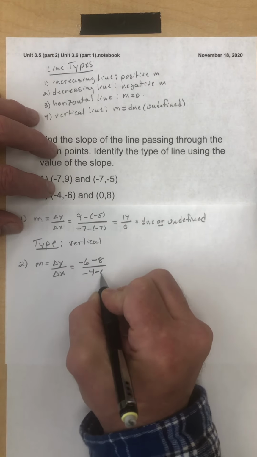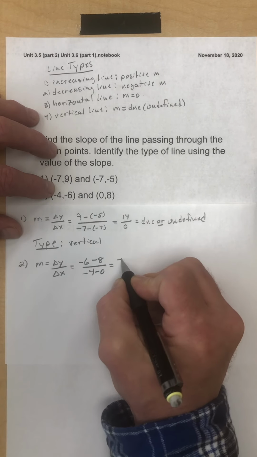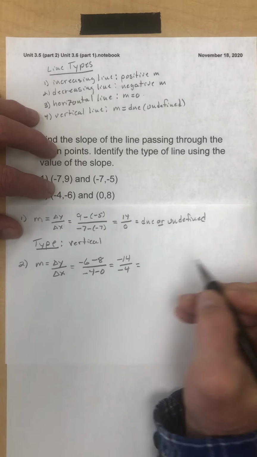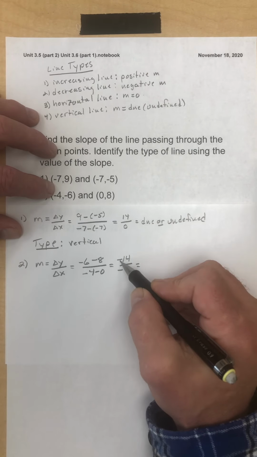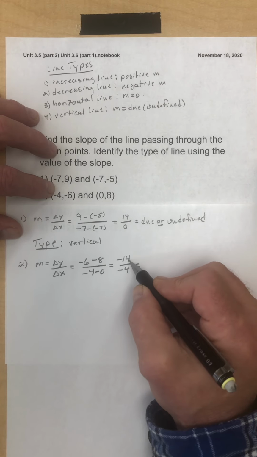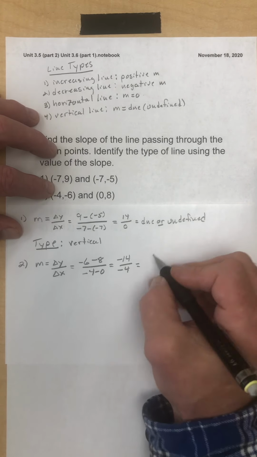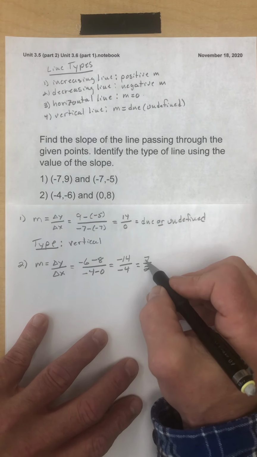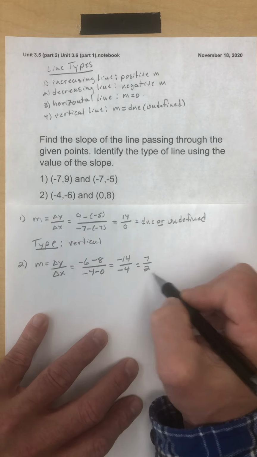So I'm going to get negative 14 over negative 4. Now remember, you have to reduce things. A negative divided by a negative is a positive, so they cancel each other off. And if you take the 14 and the 4 and divide them both by 2, you get 7 halves. So my slope here is 7 halves.